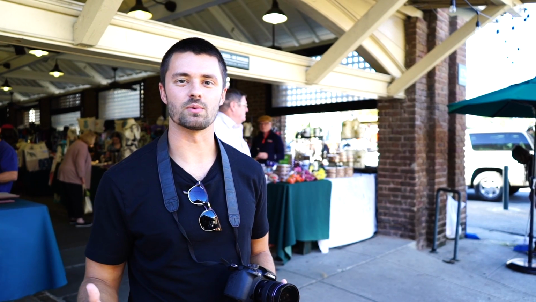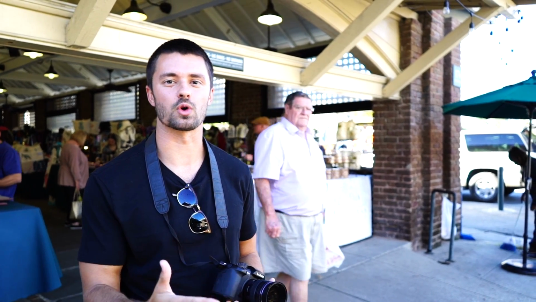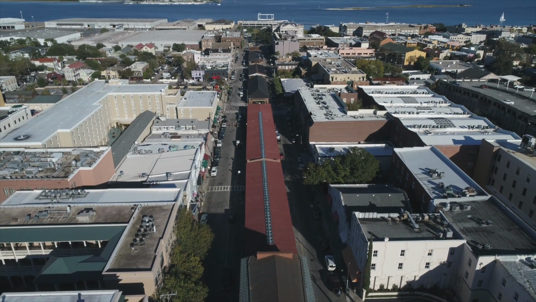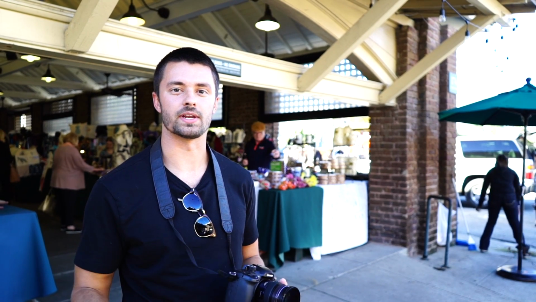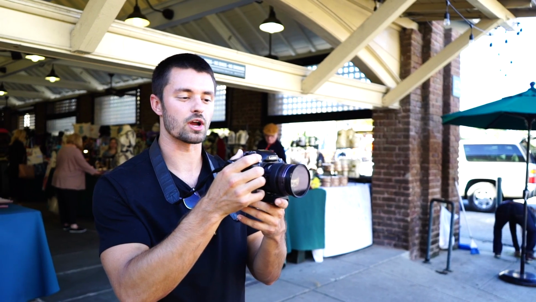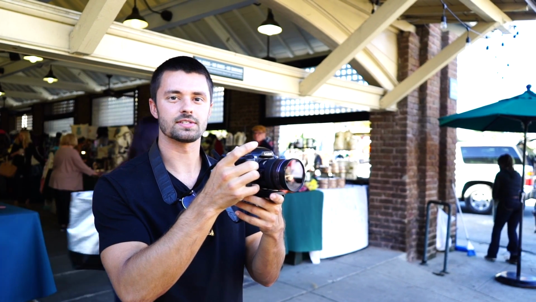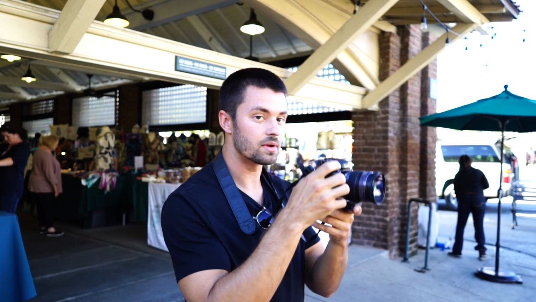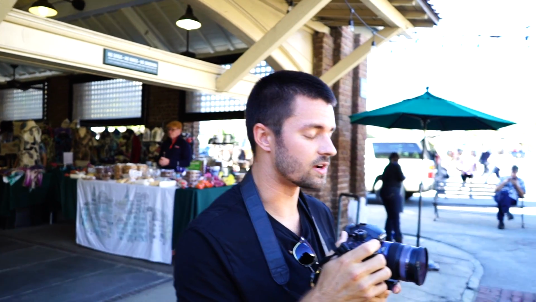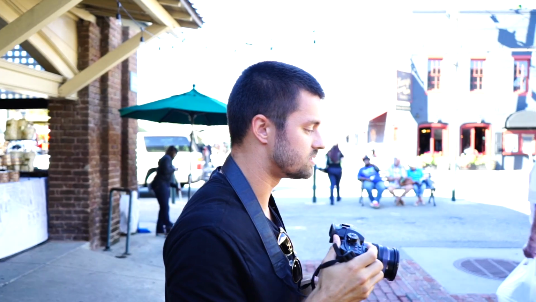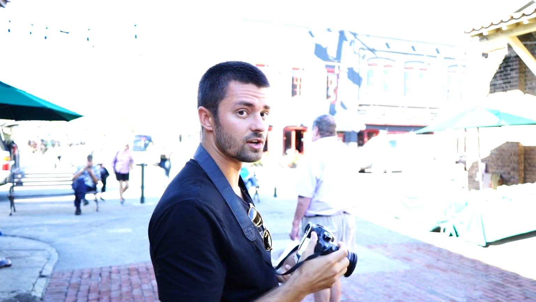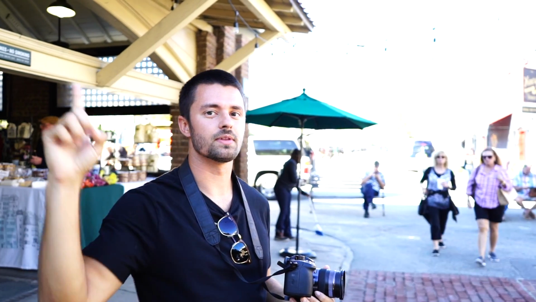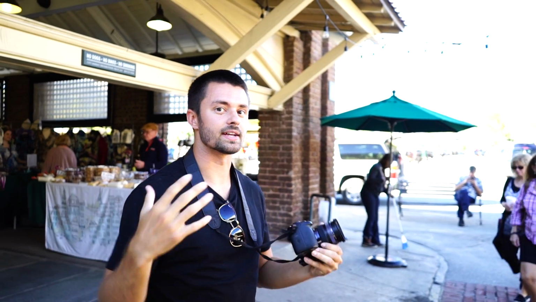My original idea was to do a hyperlapse moving through the entire outdoor portion of the city market. Now, if you're not familiar with what a hyperlapse is, it's basically a time lapse but with movement in it. With a regular time lapse, you have your camera on a tripod, it's taking photos, it's not moving. With a hyperlapse, you're taking a step, taking a photo, taking another step, taking another photo. And that's the basics of it. I've got another video where I go into more depth about how to shoot those.